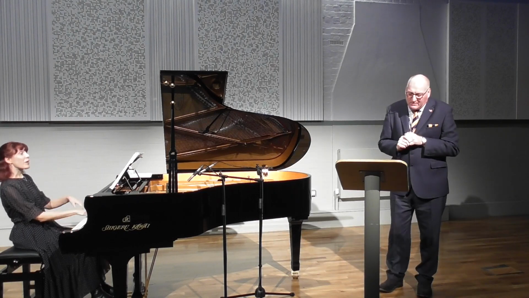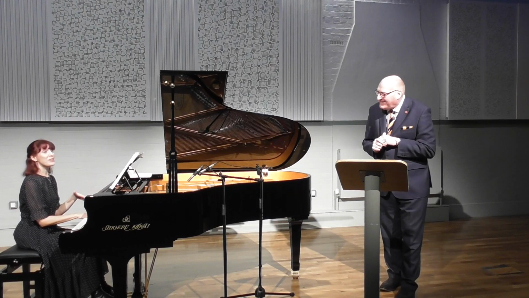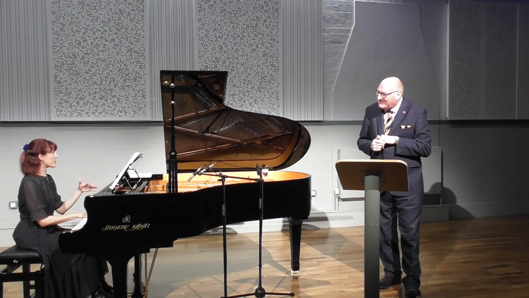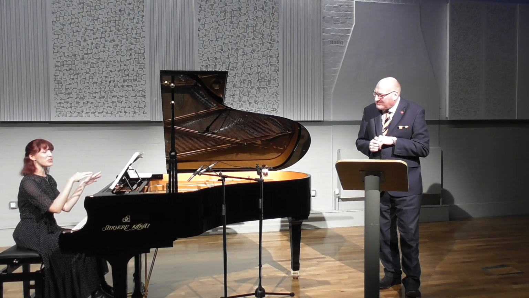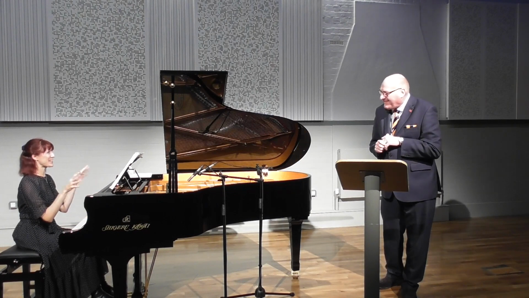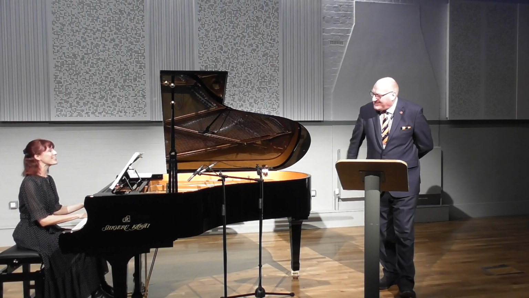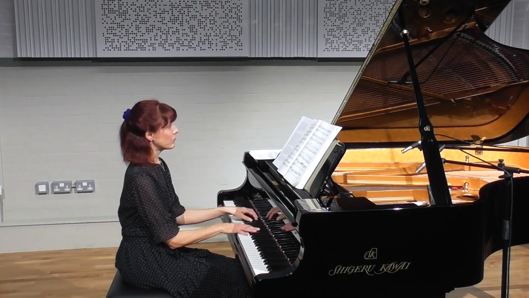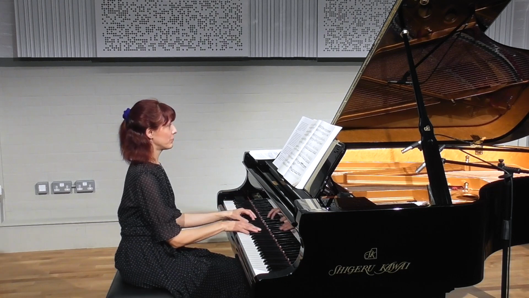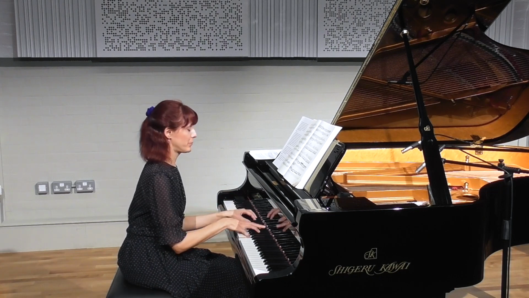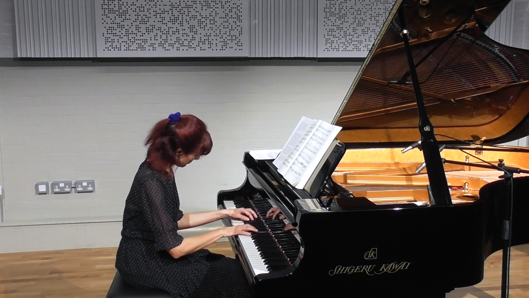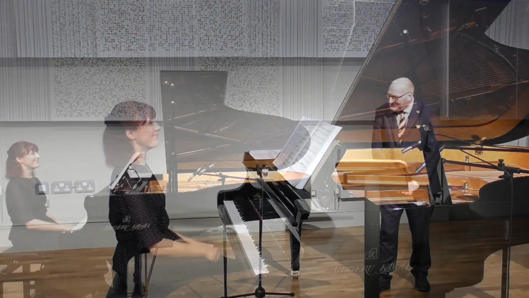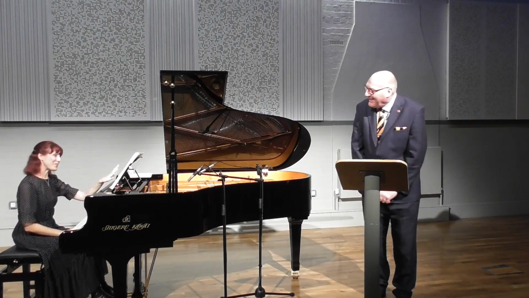So I'll just do the end of the development section where we have this amazing first inversion chord repeated, and as if Beethoven doesn't know quite how to get to the recapitulation. It's rather unusual. And now the coda.